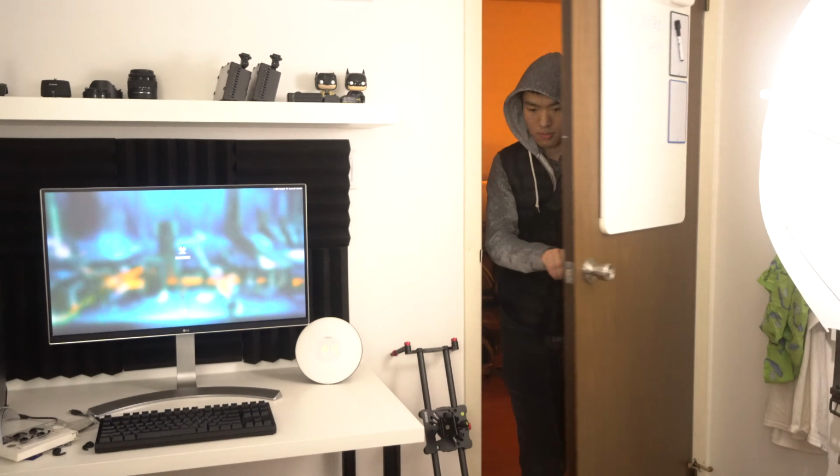Google, turn on the studio lights. You got it. Turning 2 lights on.